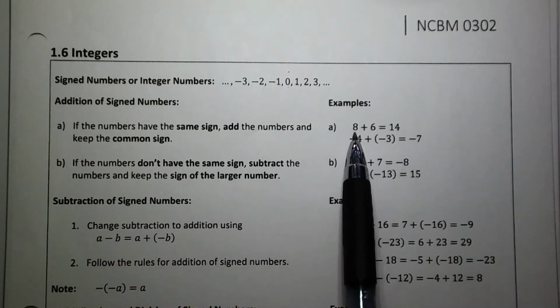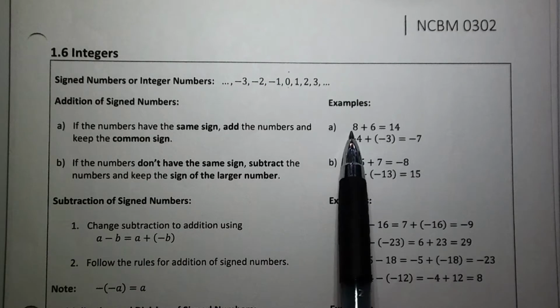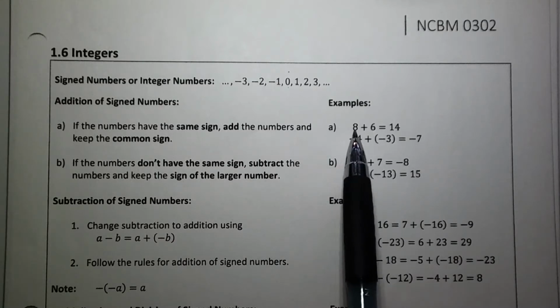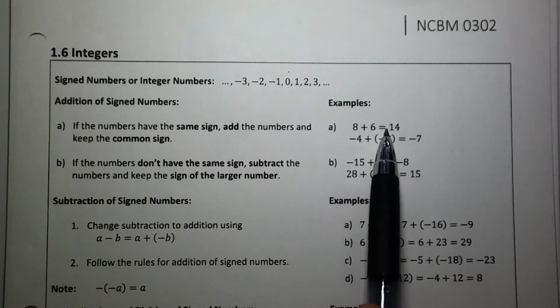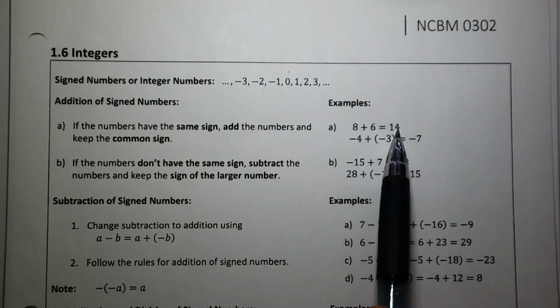For example, 8 plus 6: 8 is a positive number, 6 is a positive number, they have the same sign, we add them, the result is 14, and we keep the same sign, which is positive. If a number is positive, we don't usually write the sign. If you see a number without any sign, it's positive. 8 plus 6 is a positive 14.